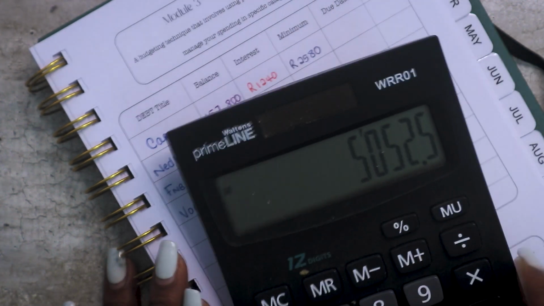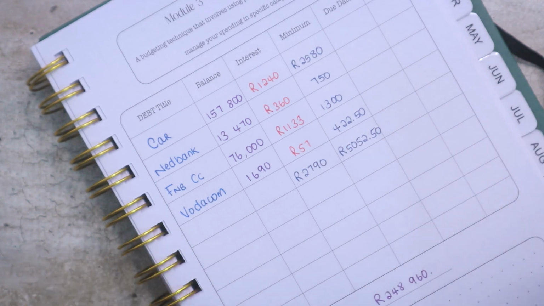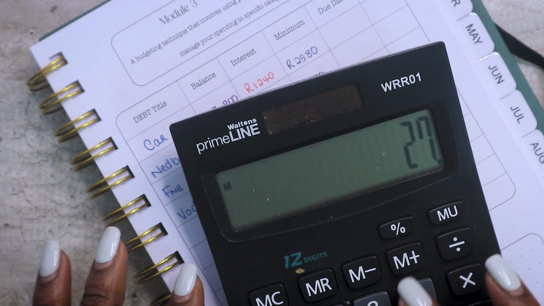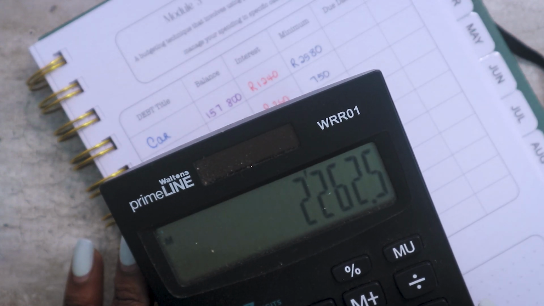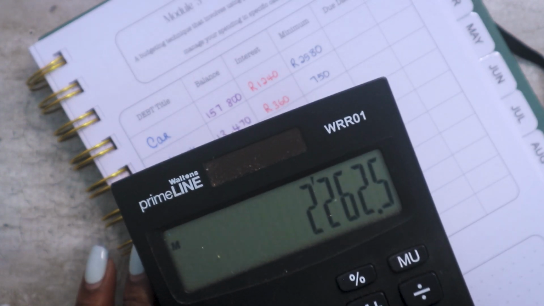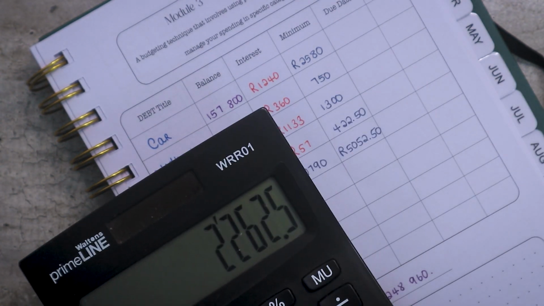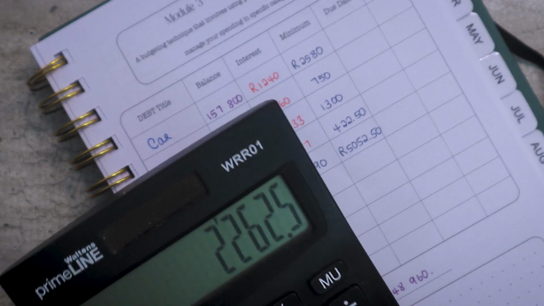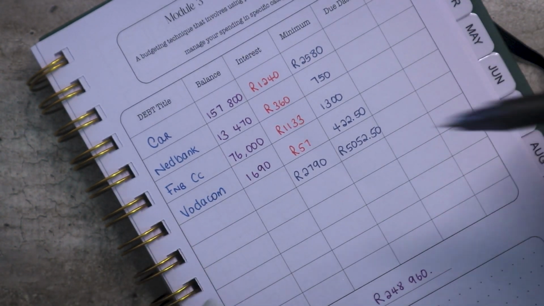So for now, if I had to take this and I minus the interest, 2,790, only 2,262 rand goes to my debt. But every month I pay 5,000, but only 50% of that is going to debt, which is terrible. It's not good. So I need to get rid of this debt.